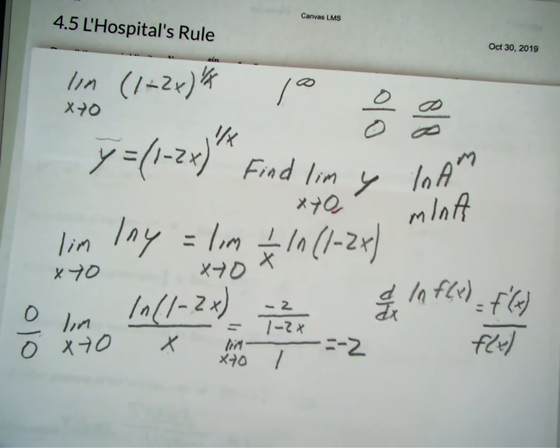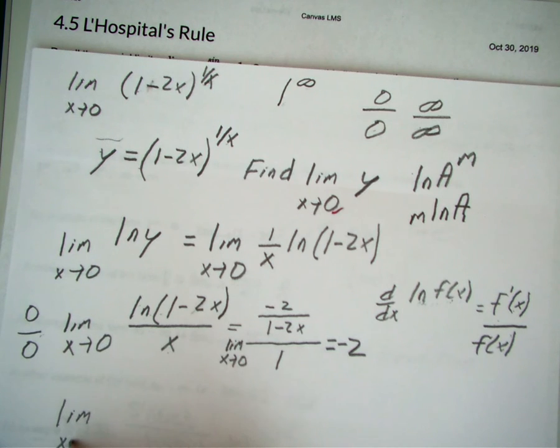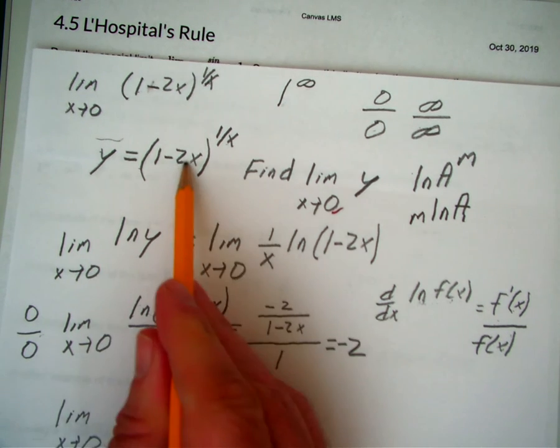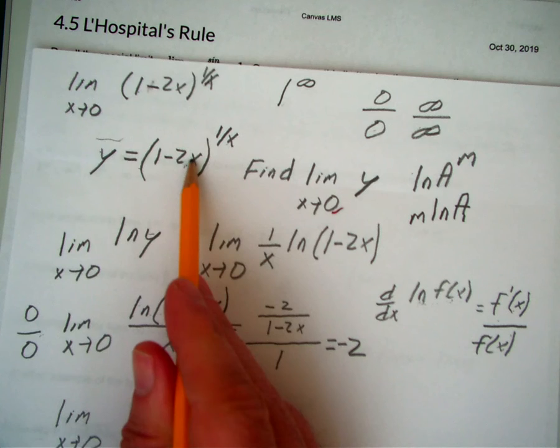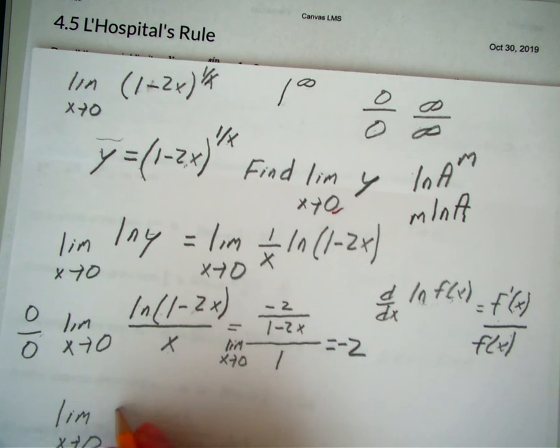But let's write down what this minus 2 really means. All that means is we know that the limit as x approaches 0. Remember, y is equal to this.